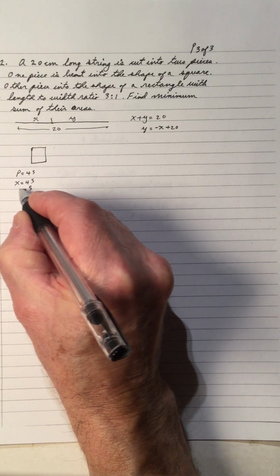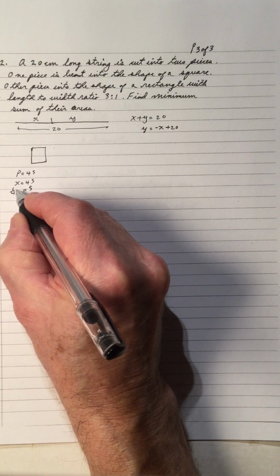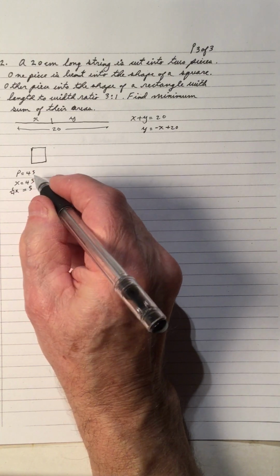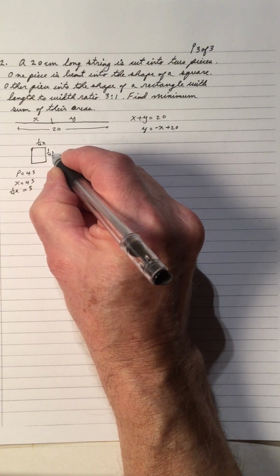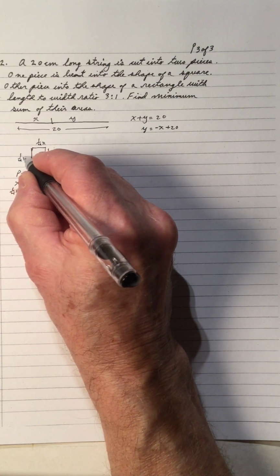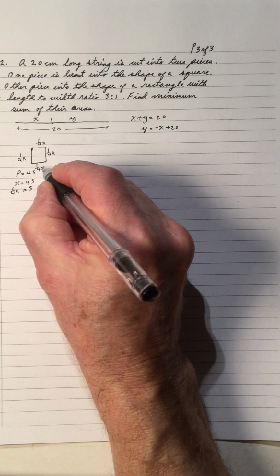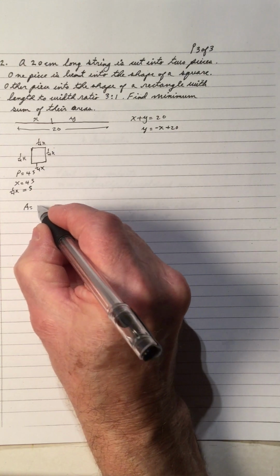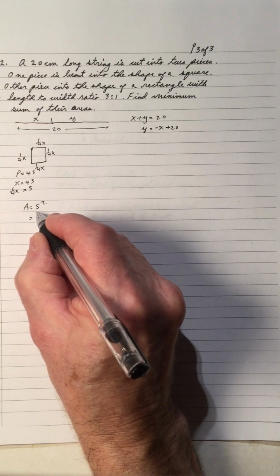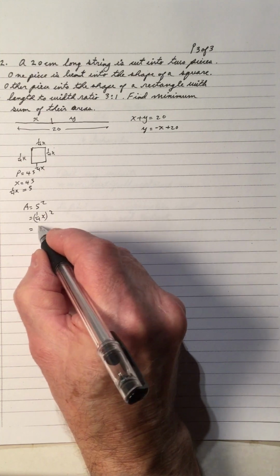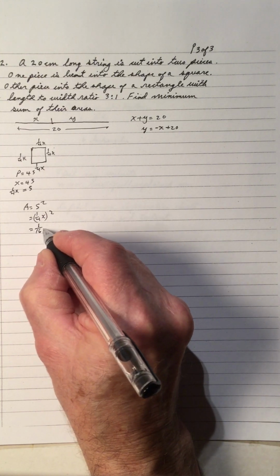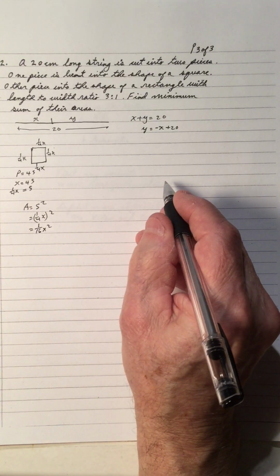So s, the side of the square, is a quarter x. That's 1/4 x on each side. So the area of the square, which is s squared, is 1/4 x being squared. So the area of the square is 1/16 x squared.